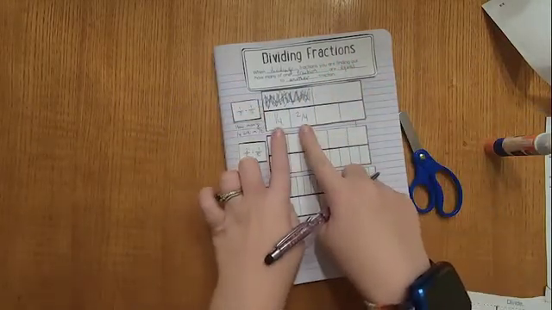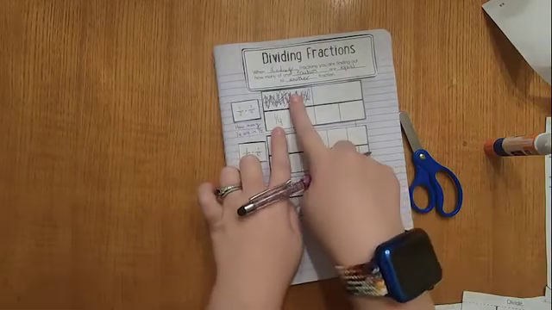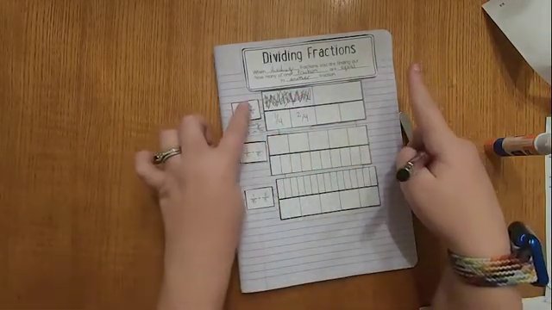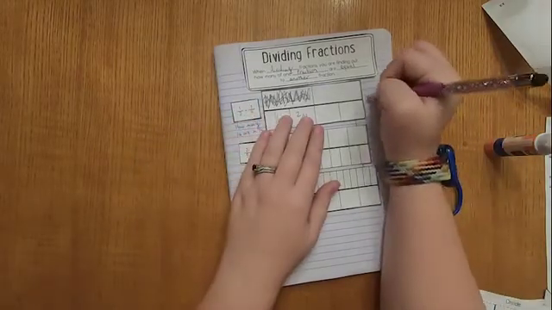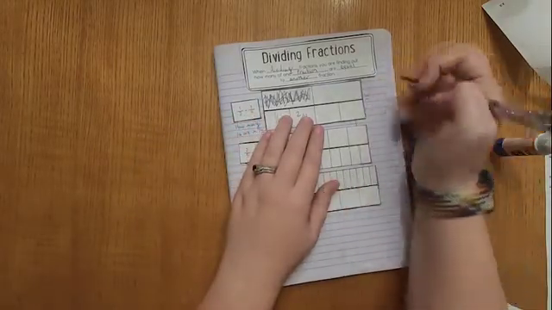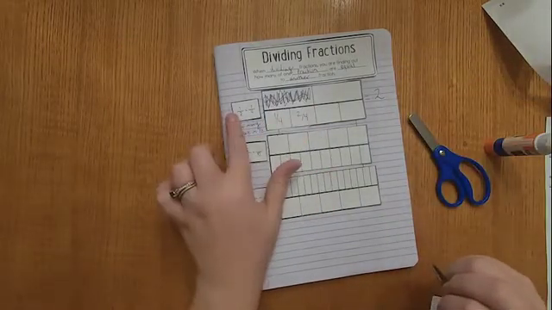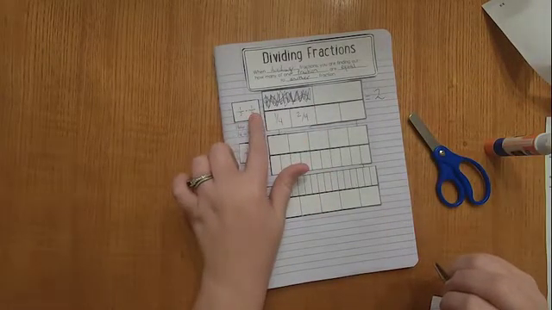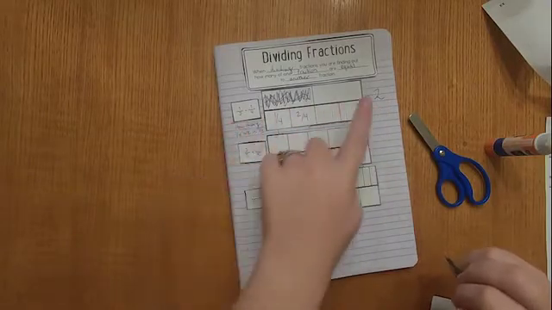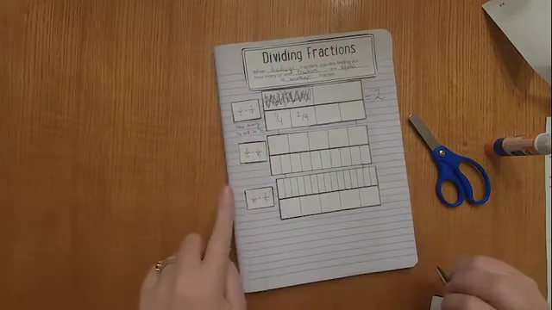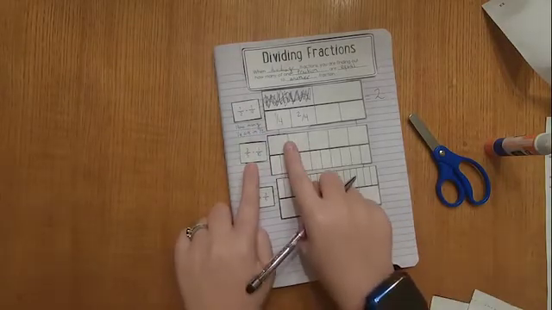It takes 2 of my fourths to equal a half. So that means 1/2 divided by 1/4 equals, and we're going to write your answer off to the side, 2. There are 2 1/4 in 1/2. Now, let's do the next one.